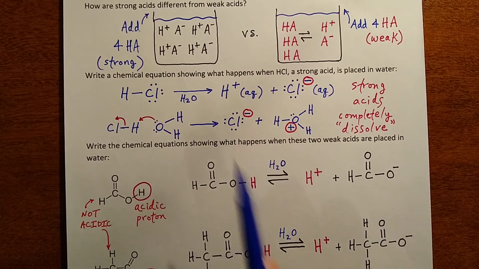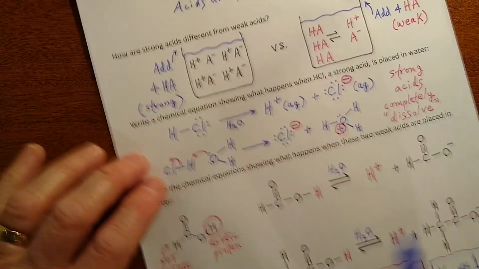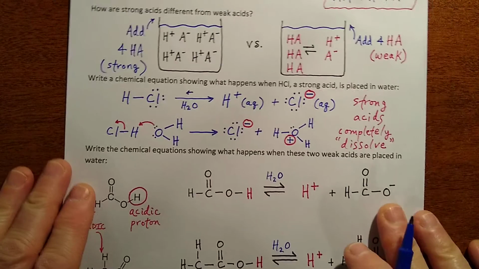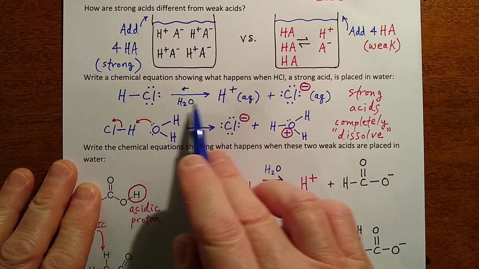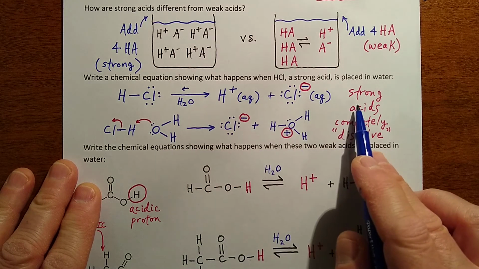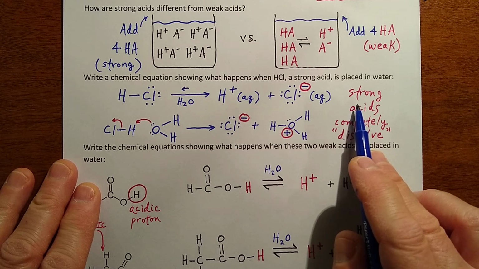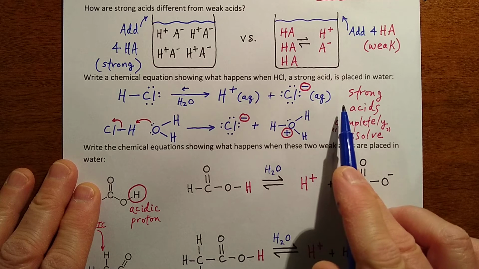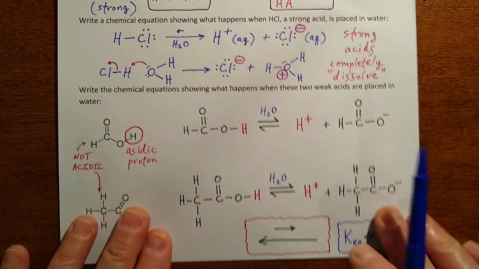If you were going to think of a strong acid as an equilibrium, you would actually draw a very, very tiny arrow to the left. A strong acid might still be considered an equilibrium, but it lies so far to the right that the value of K is so large, we say it essentially is 100% ionized.